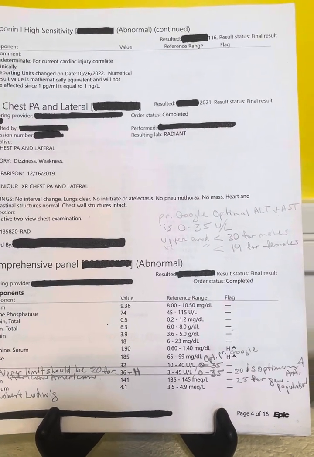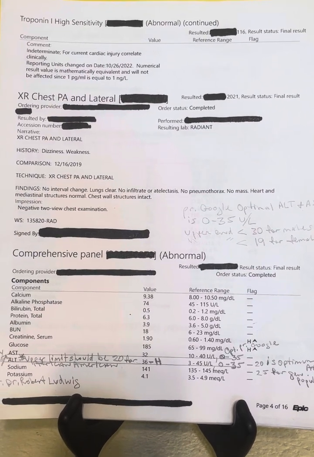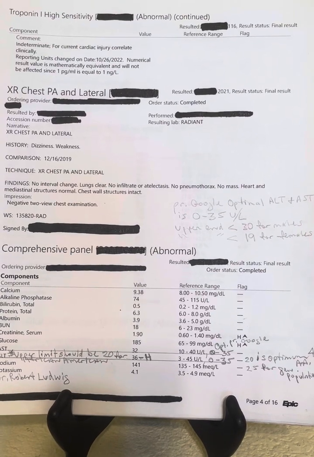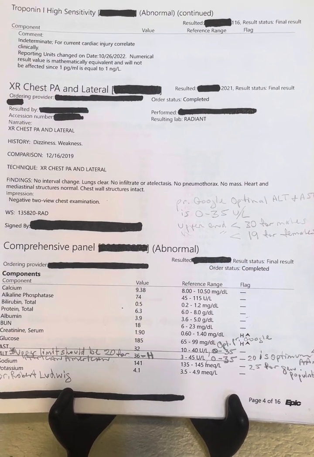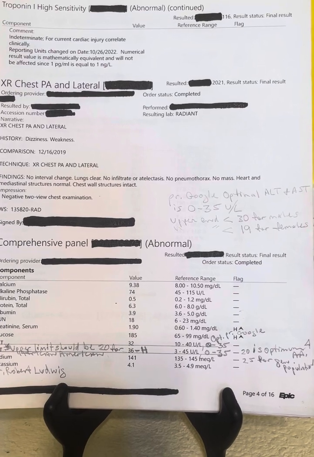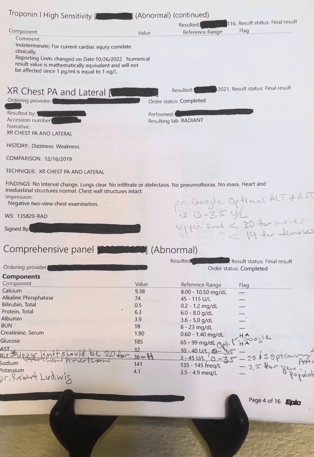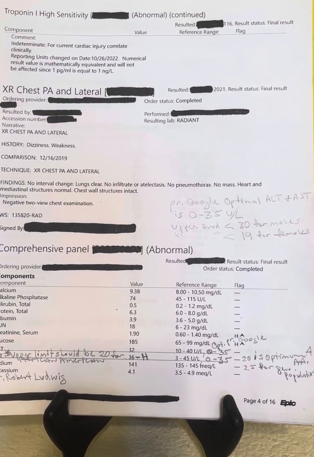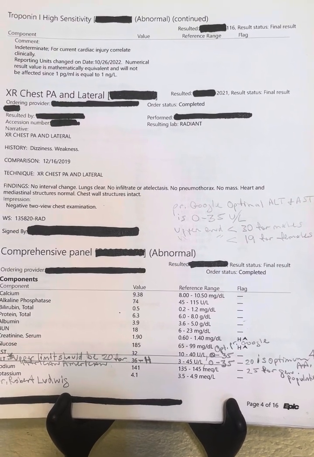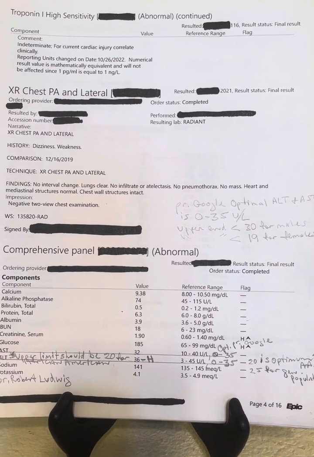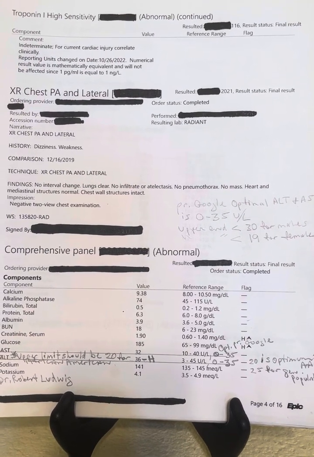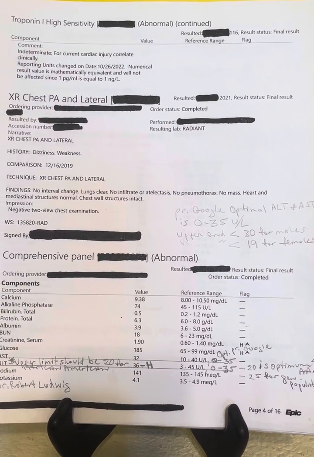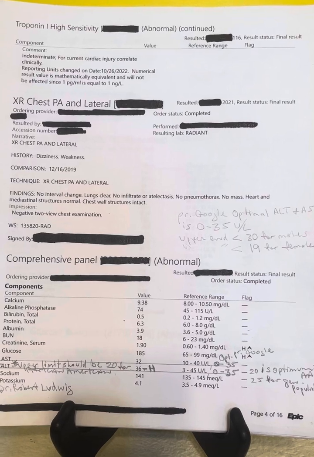The other thing is that Dr. Robert Lustig says that for African Americans, the upper level should be 20, and for the general population, it should be 25, optimally. But these two have the upper value as being 40 for the AST and 45 for the ALT.